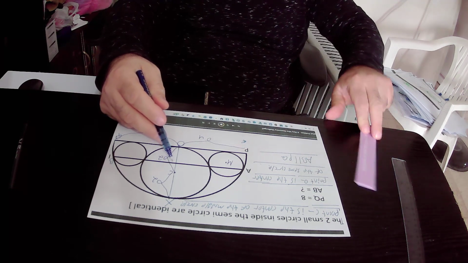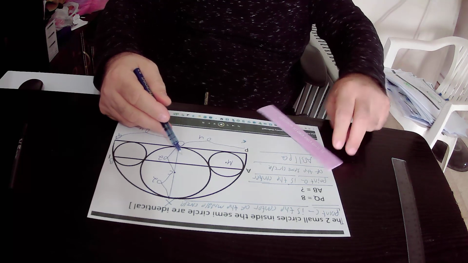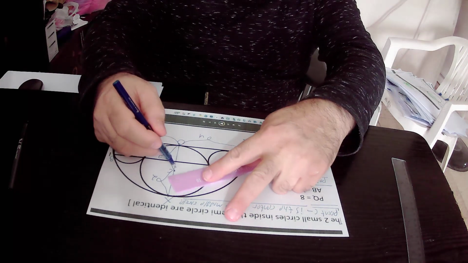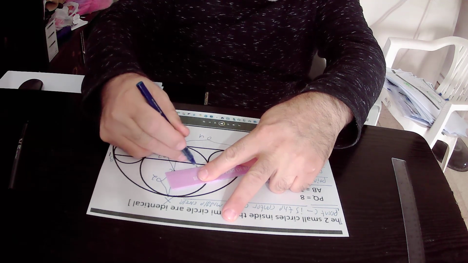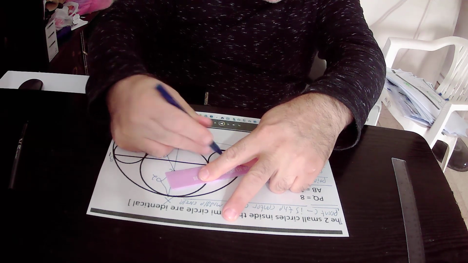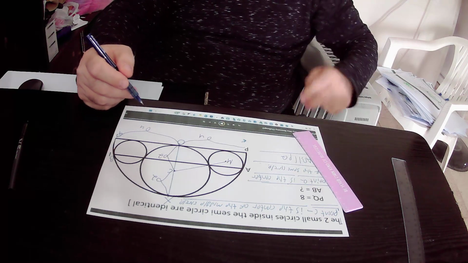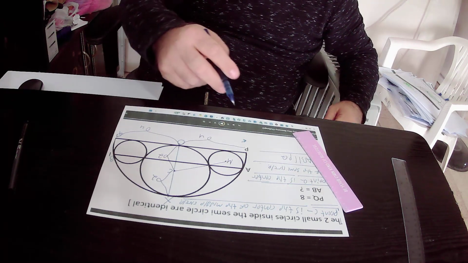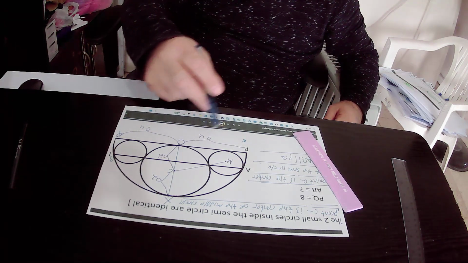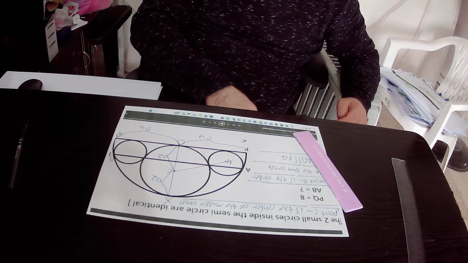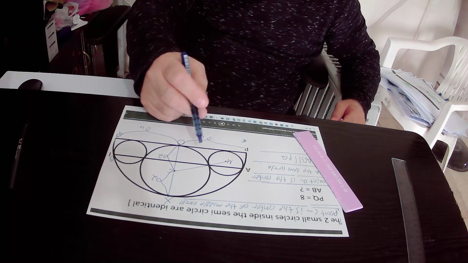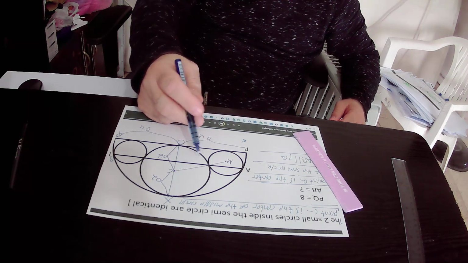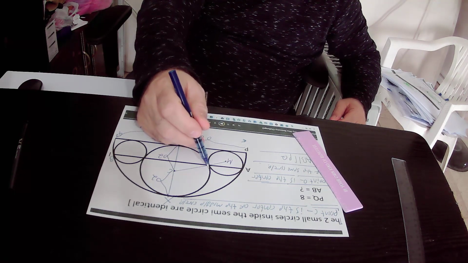So we will join together the centers M and C by a straight line. Actually, MC is the distance between those two centers, and the small circle is tangent to the middle circle at this point.